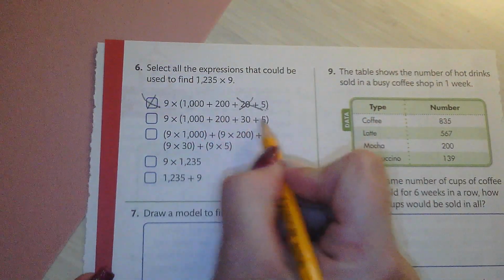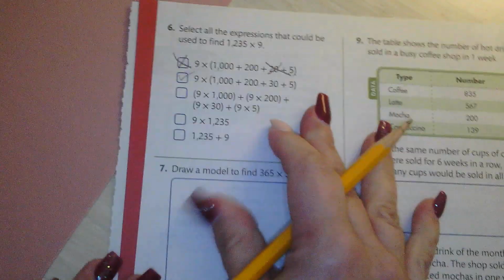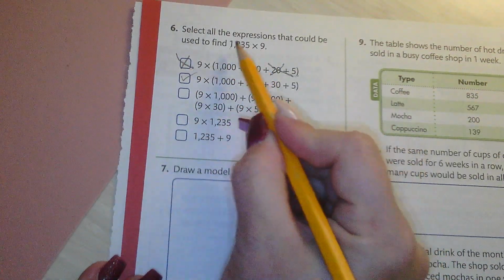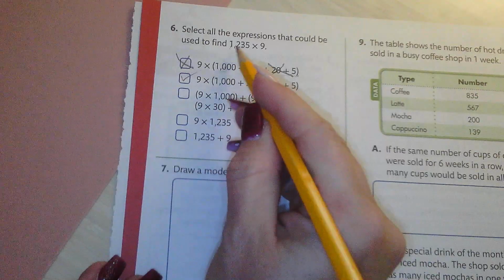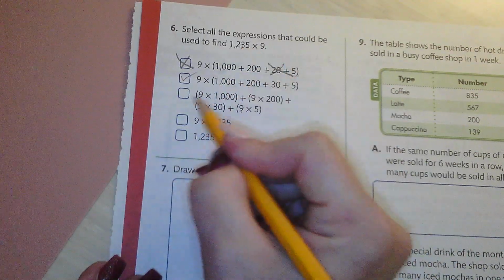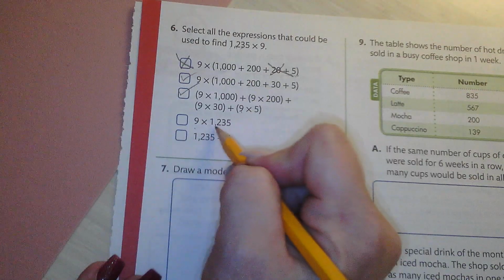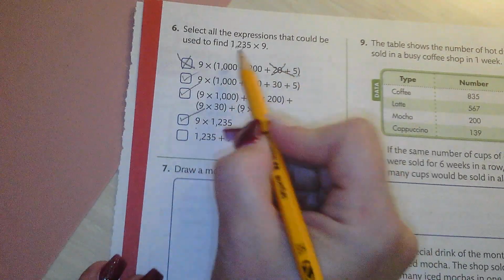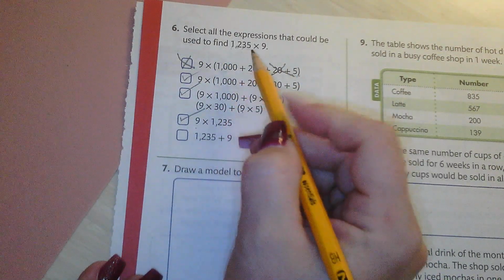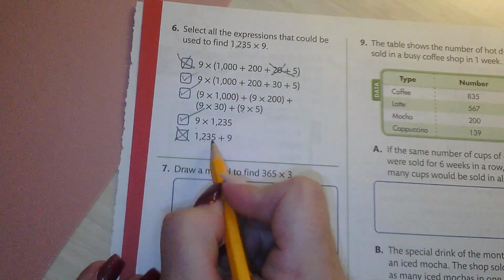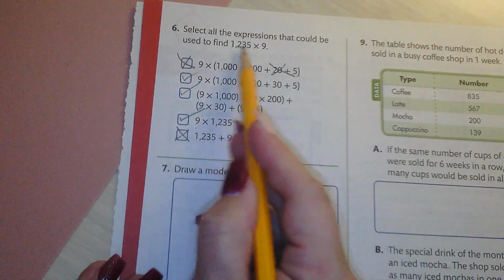This one, they actually have the right numbers though. This one, 9 times 1,000, 9 times 200, 9 times 30, and 9 times 5. That one's going to give you the right answer. 9 times 1,235, yes, that's just using the commutative property to flip-flop them. This one is just ridiculous, and it's a no, because obviously you can add those two numbers and get the same thing as if you multiplied them.